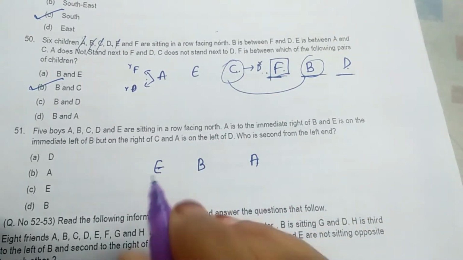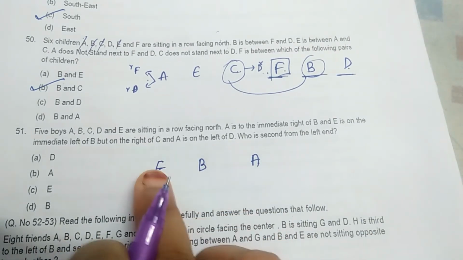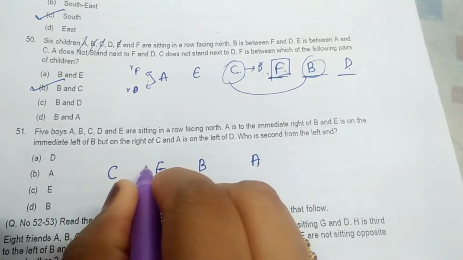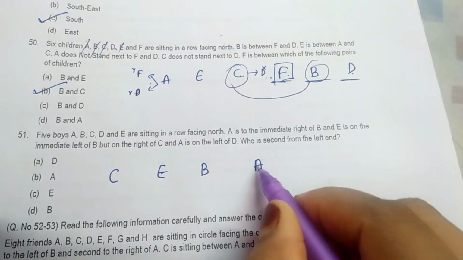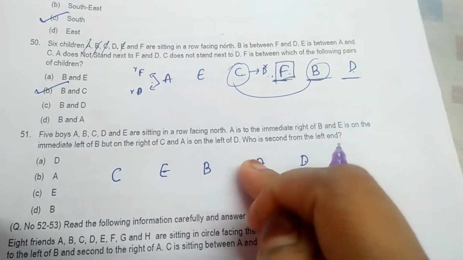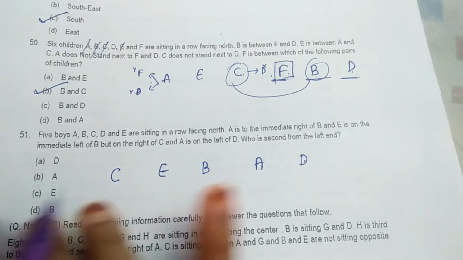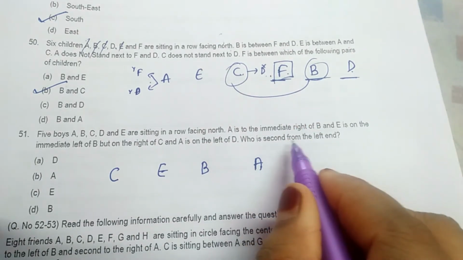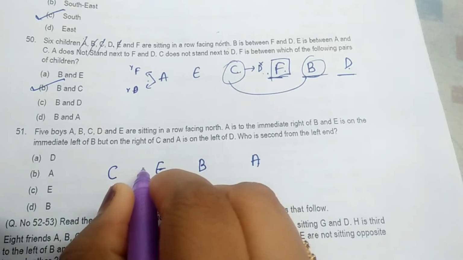This is clear? But on the right of C. What is the right of C? E is the right of C. And one more point, A is on the left of D. So what is the left of D? It's A. This is the perfect arrangement of five things. Now it is asking who is second from the left end. From the left end it is C, and next to C is E.